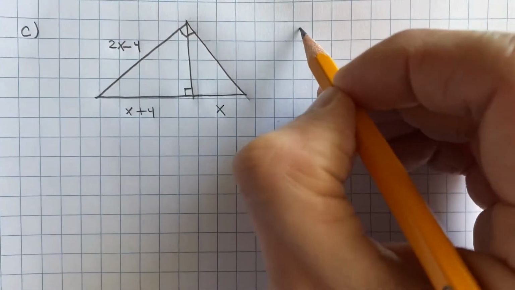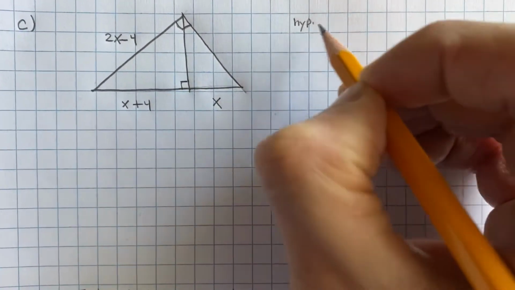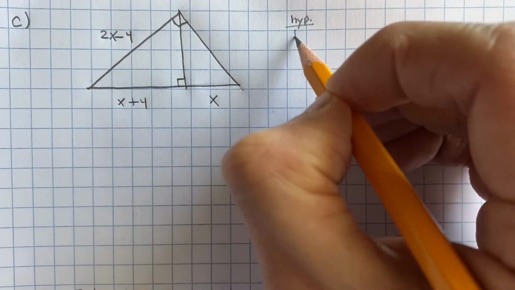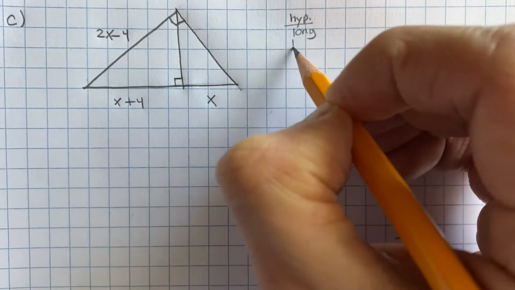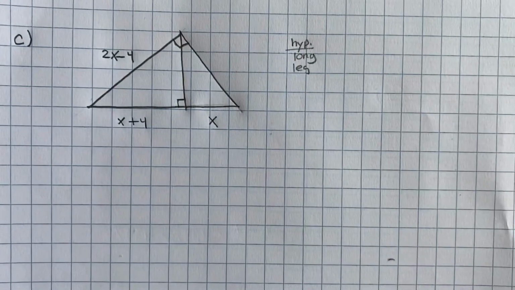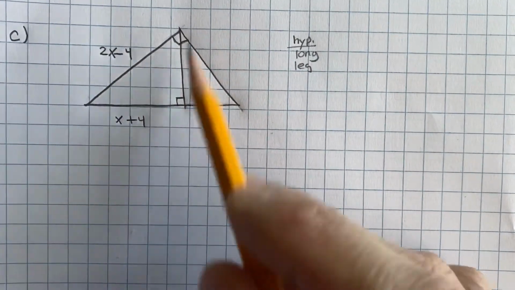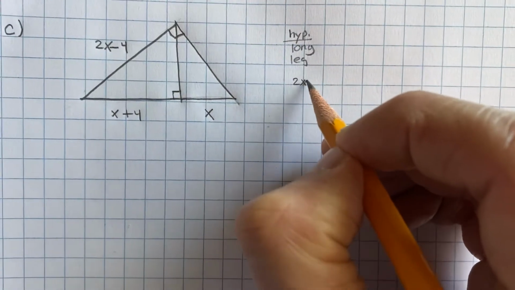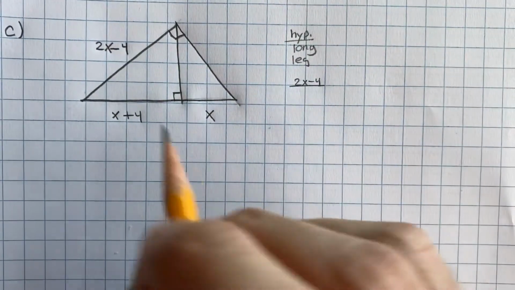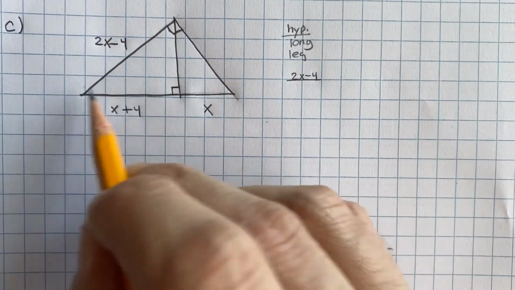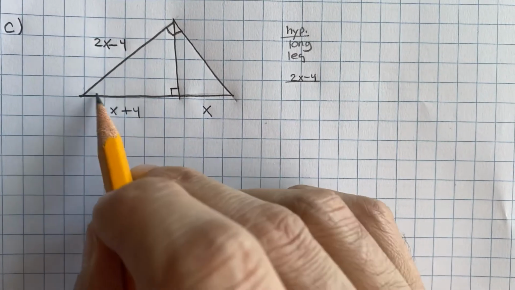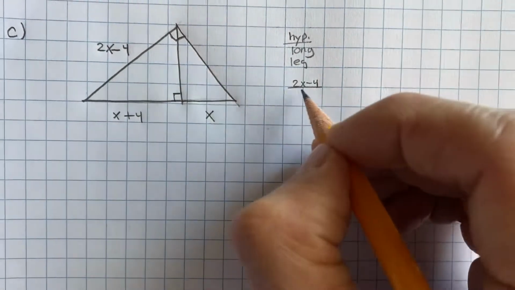The ratio I'm going to use is hypotenuse is to long leg. The hypotenuse of this triangle right here is 2x minus 4, and the longer leg is just going to be x minus 4.